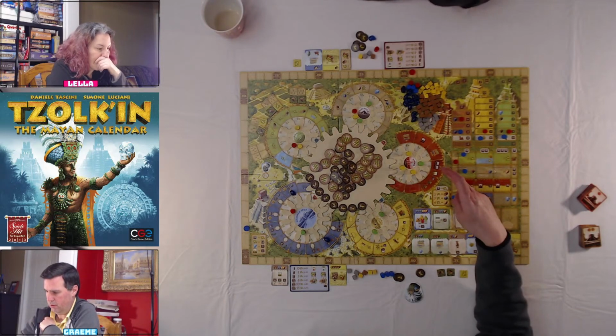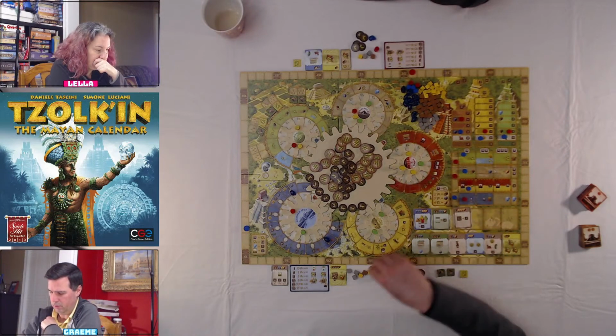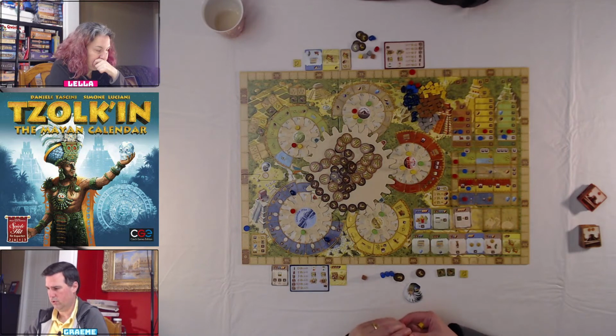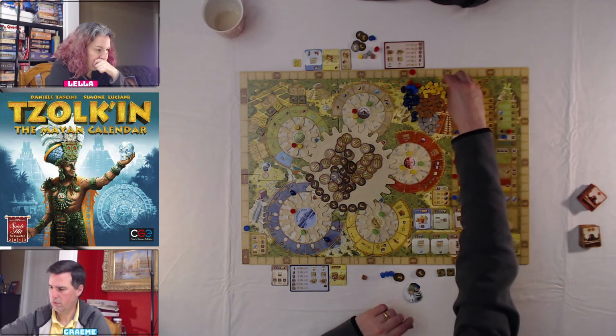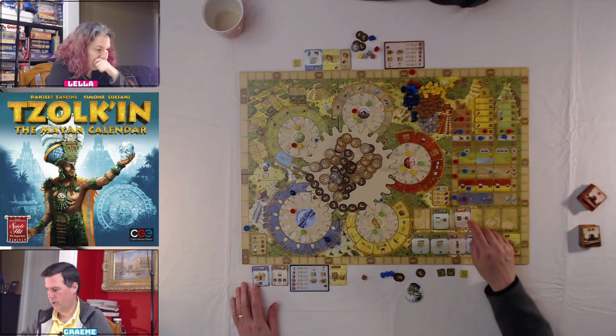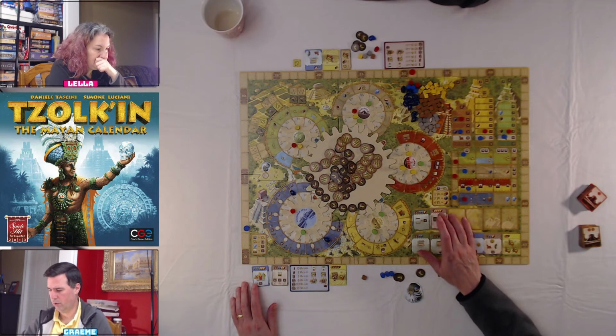I'm going to take this one here, which allows me to build a monument. So I'm going to spend 3 gold and 3 stone to take this one. This is the one I really wanted, but I couldn't figure out how to get the 1 more gold I needed for that.